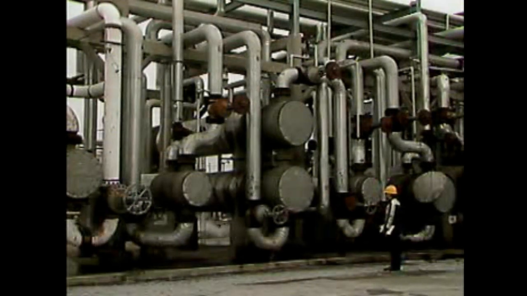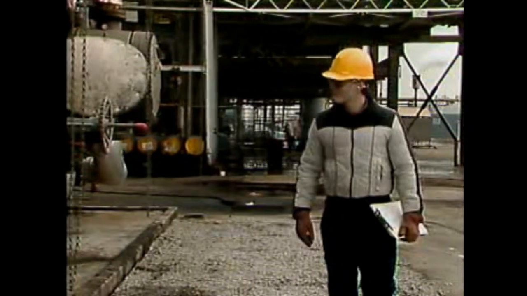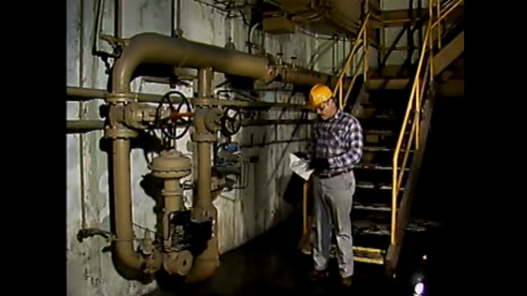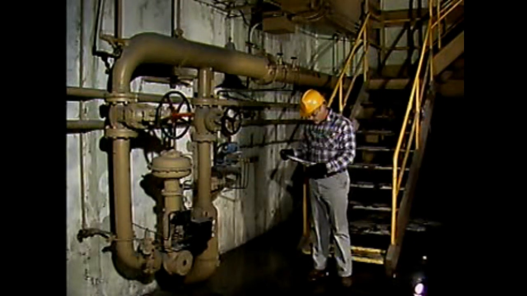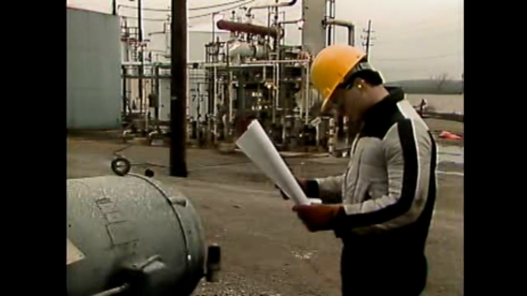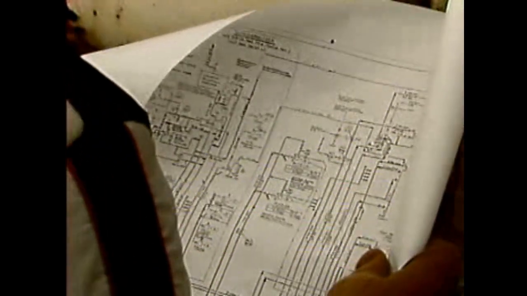As an operator in an industrial facility, you're responsible for the safe and efficient operation of the systems in your plant. To do your job, you have to understand how these systems operate and how they're controlled. One way to get this information is by using diagrams. One type of diagram you're likely to use is a piping and instrumentation diagram, or P&ID.